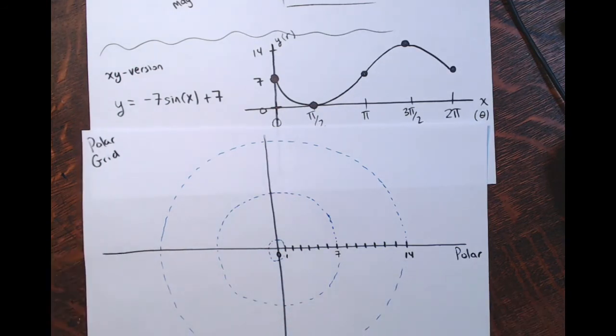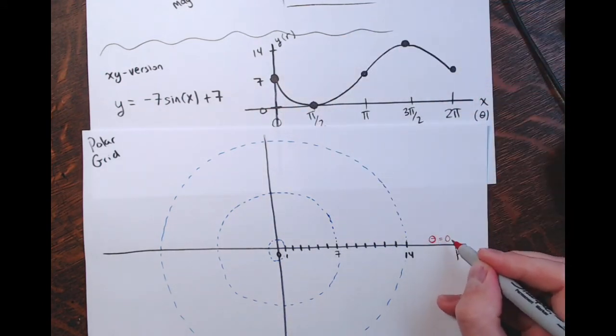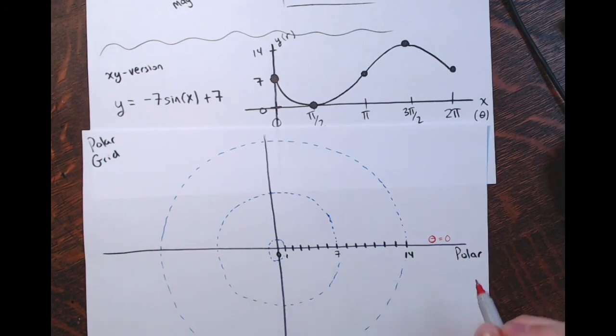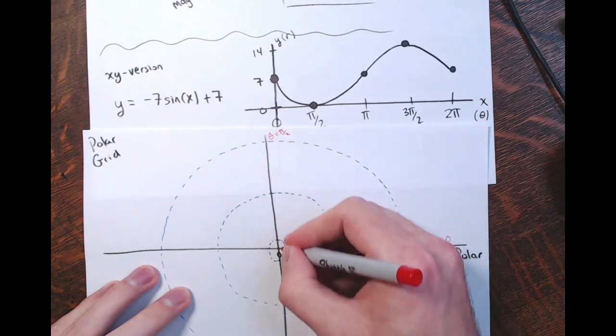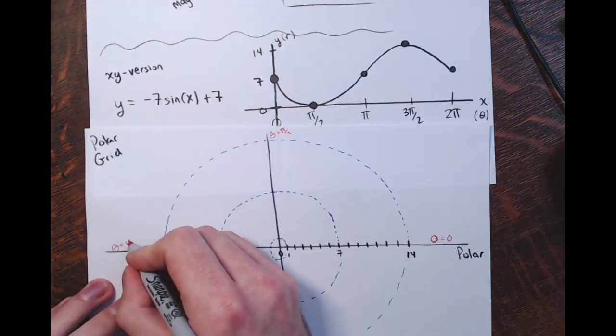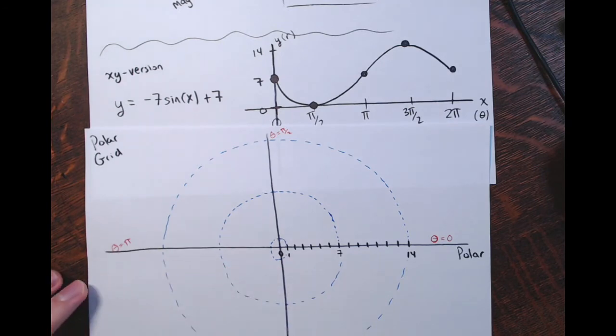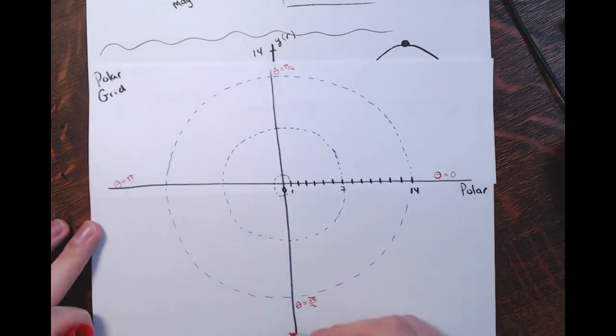And then I'll mark off all these angle measures as well. On the x-axis, these are values of theta. Theta equals 0 corresponds to being on the positive side of the polar axis. Theta equals pi over 2 corresponds to being on the positive side of the vertical axis. Theta equals pi corresponds to being over here on the negative side of the polar axis. Theta equals 3 pi over 2 corresponds to being down here on the negative side of the vertical axis.